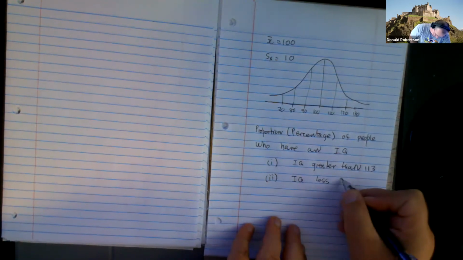Or I might ask you, what percentage or proportion of people have an IQ that's less than 97? Or I might ask you the proportion of people who have an IQ between 93 and 101, right?